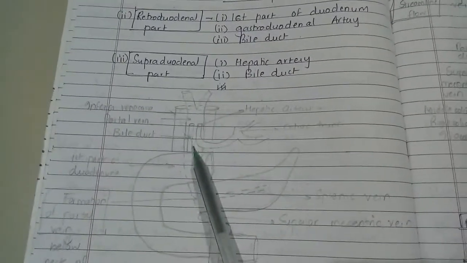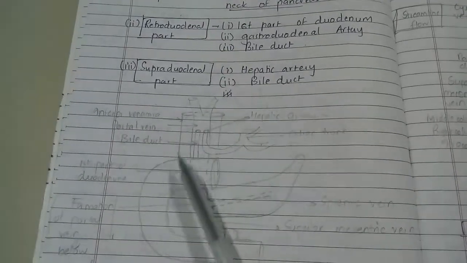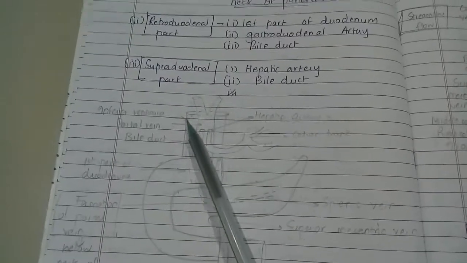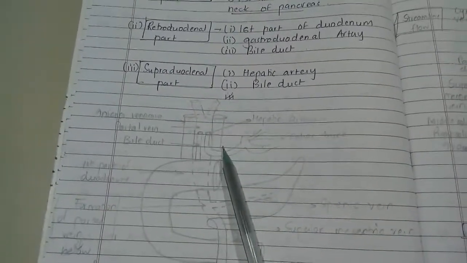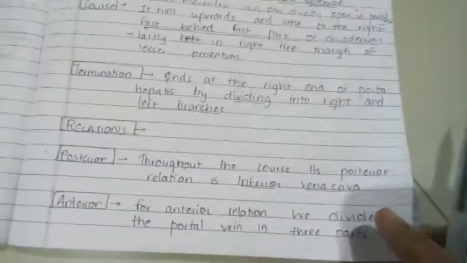Then this bile duct coming from the liver will go here and open into the duodenum. And the posterior relation, you can see here, this big vessel posteriorly is the inferior vena cava. So this is how you can remember the relations, but let's see it theoretically.